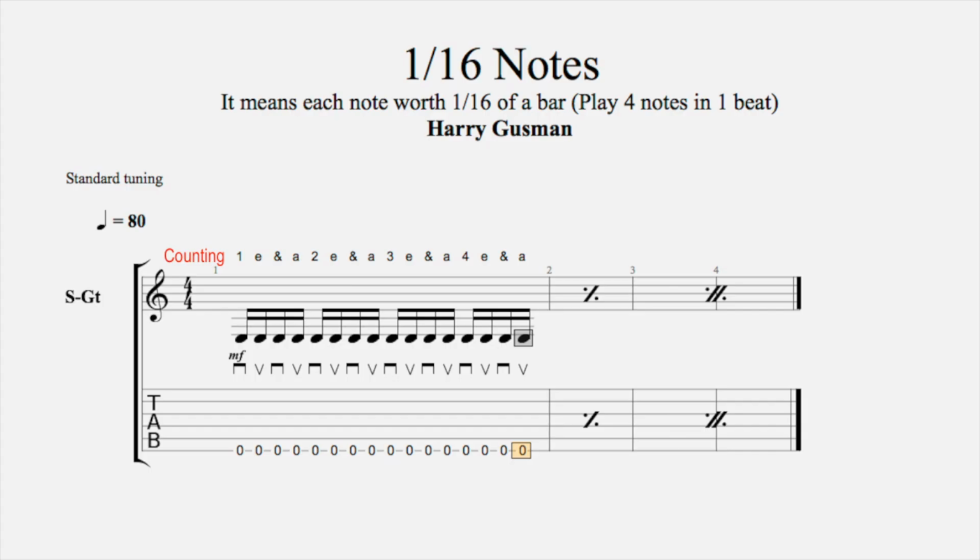16th note means one note worth a 16th of the bar. As we have 4 beats in the bar, then we play 16 notes in the whole bar. So we play 4 notes in each beat, like this. 1 E and a 2 E and a 3 E and a 4 E and a.